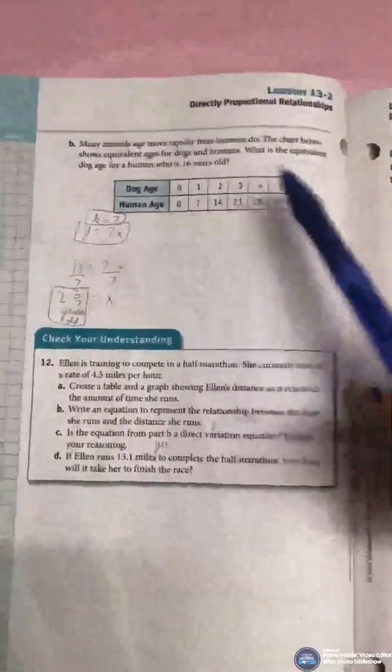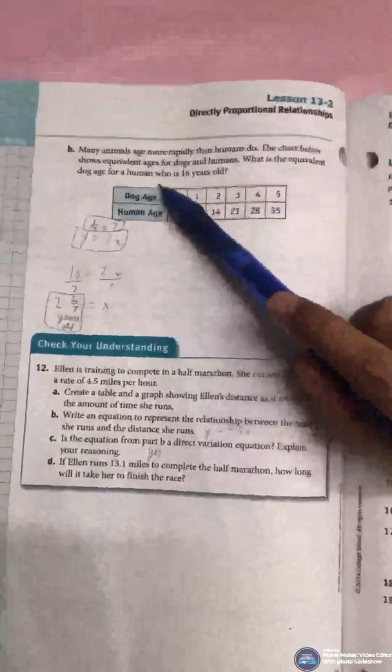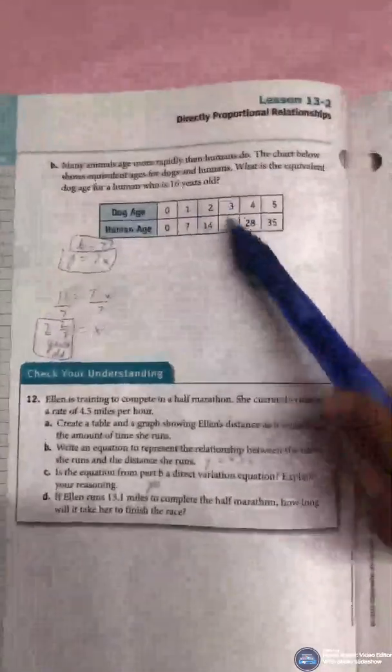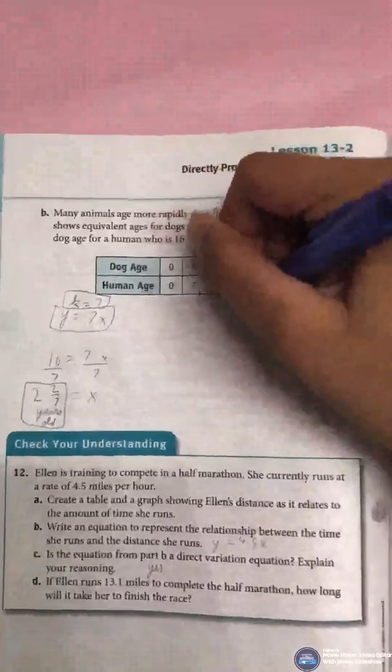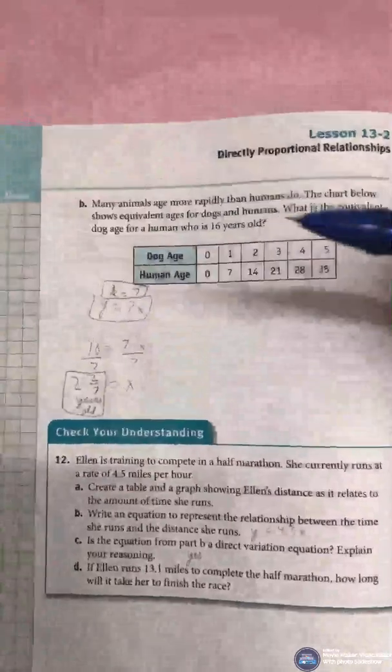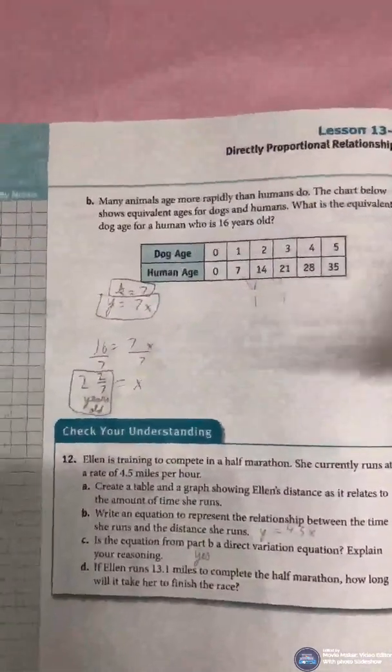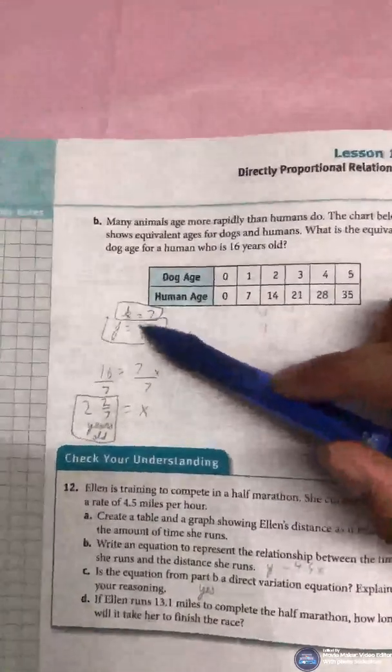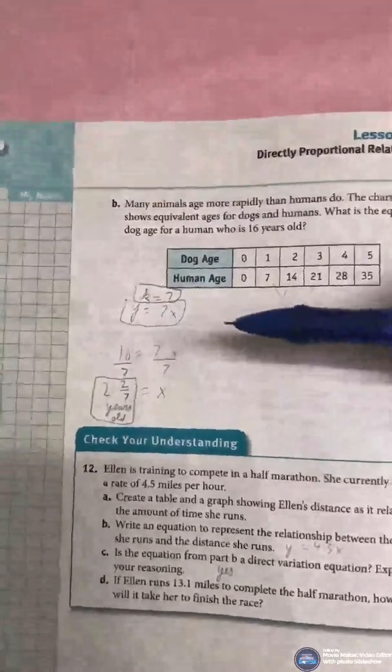11b says many animals age more rapidly than humans do. The chart below shows equivalent ages for dogs and humans. What is the equivalent dog age for a human who is 16 years old? So we have to use this table. First we have to find k. We find k because it's a slope, and we see that it's increasing by 7 each time, so our k would be 7. And then since the equation we have to derive is y equals kx, we just put k over here and we get the equation y equals 7x.